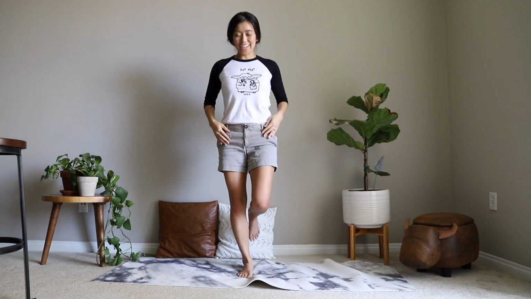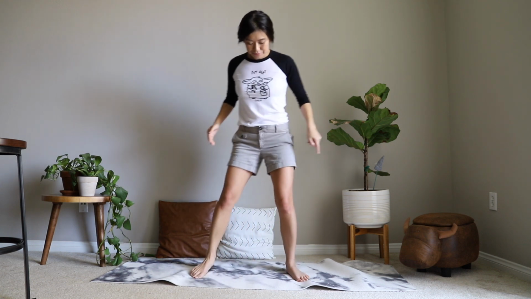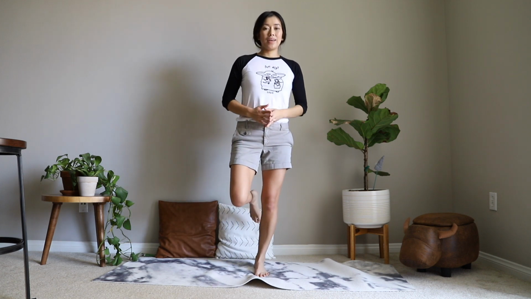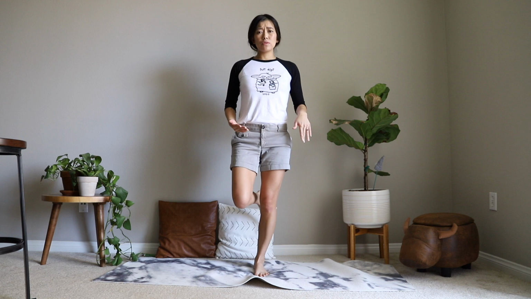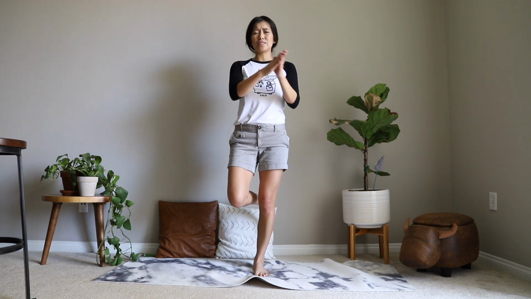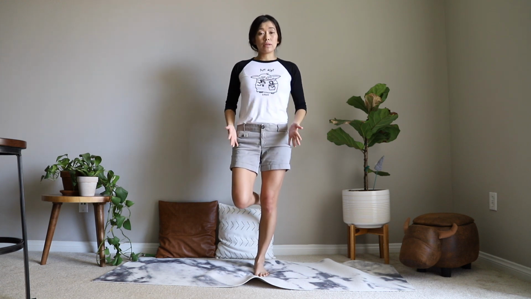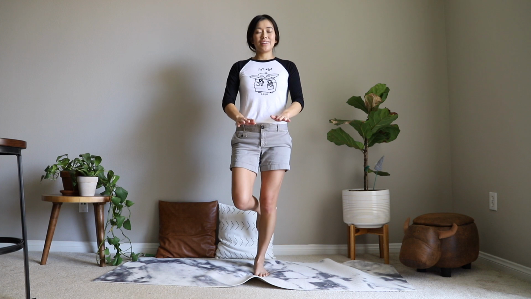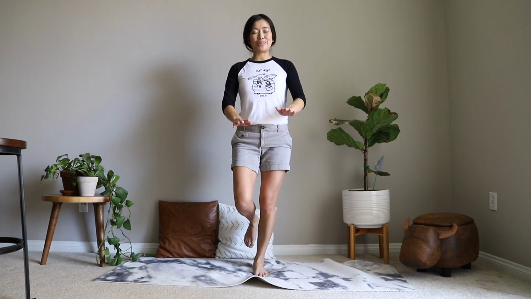All right, very nice. Let's do the other side. And if you feel like drawing the stars is just a little too much, you can go ahead and do the single leg balance. Maybe grab a stool to help support you just in case. And you can close your eyes, and as you can see here, it gets a little bit wobbly.